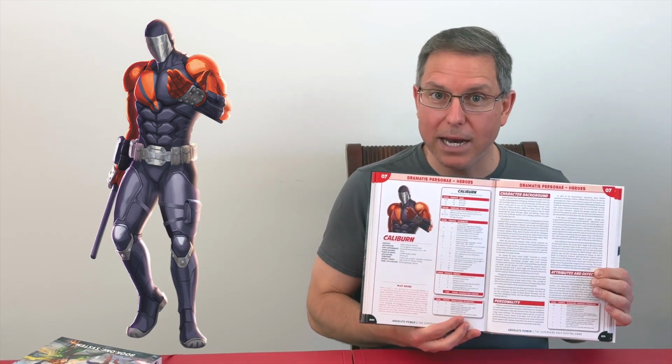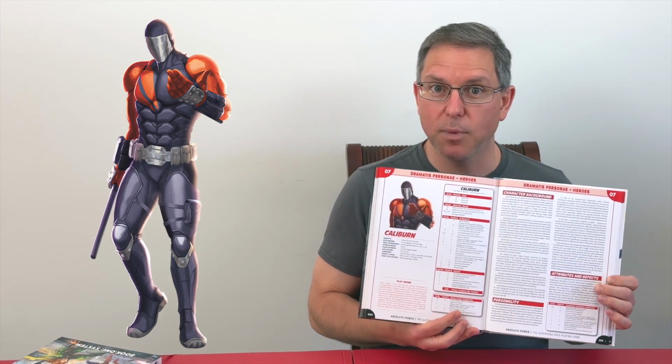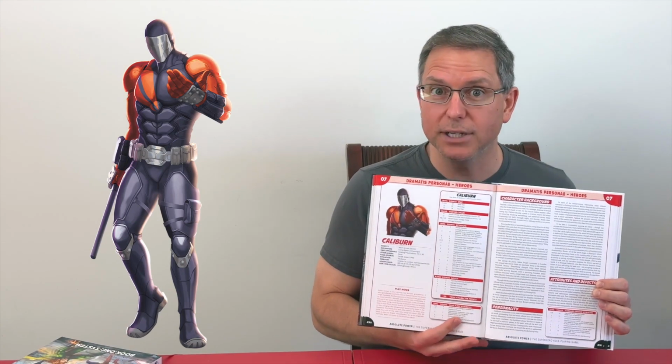Caliburn is one of the main characters from the Guard. He's been around in publishing since the original Silver Age Sentinels in 2002. And so we're going to go through a creation process for him. Now you might notice that there's a big white space here. I'm going to be putting up information and pictures and some details as we go through the character creation process.